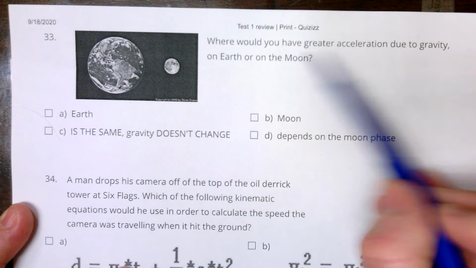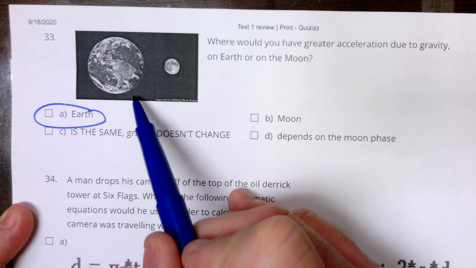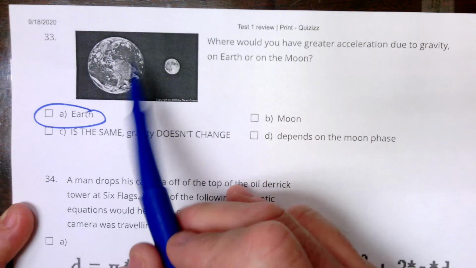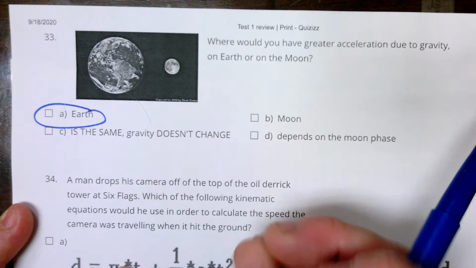Where would you have greater acceleration due to gravity, the Earth or the Moon? Notice I put a picture in there. You'd have greater acceleration on the Earth because the Earth has more mass, and mass is what causes that pull of gravity. So the Earth is going to pull you more than the Moon.